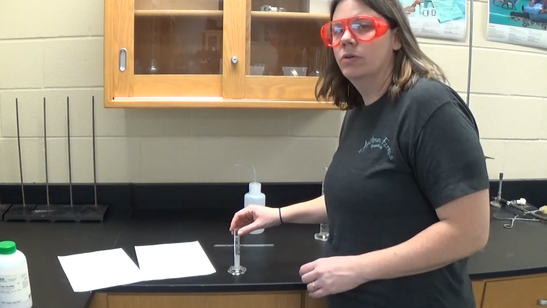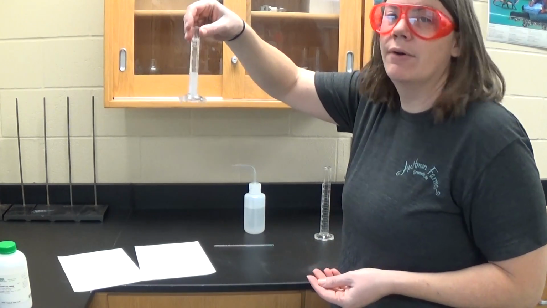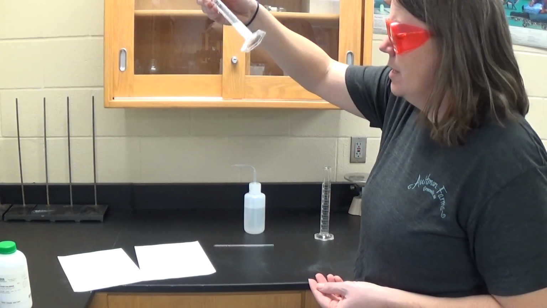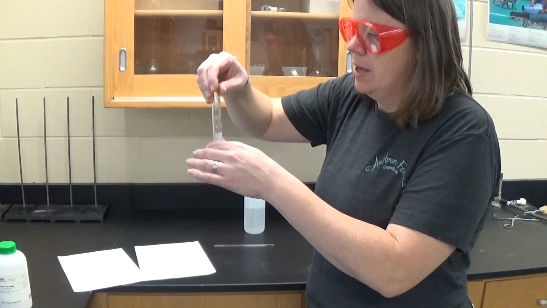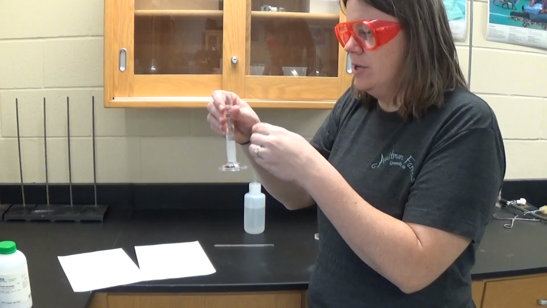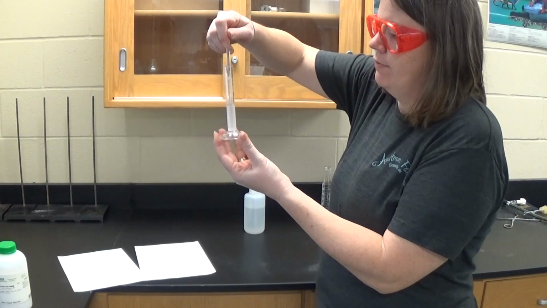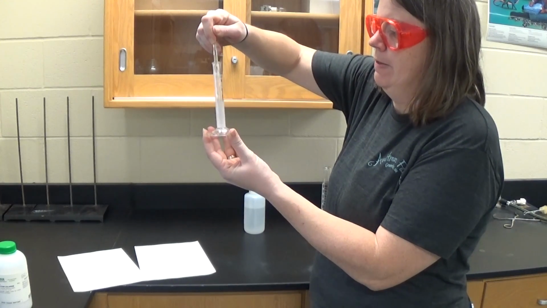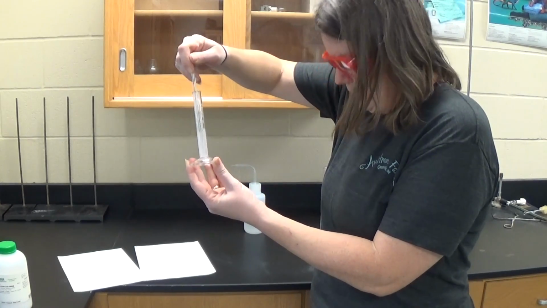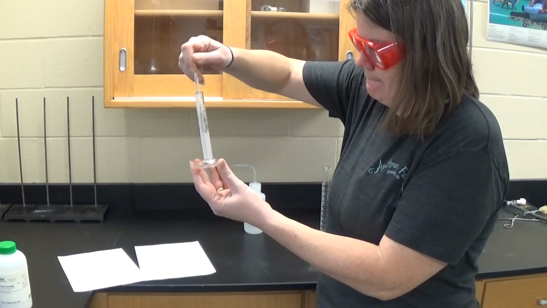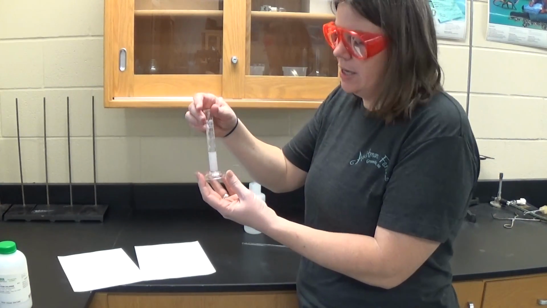I'm supposed to make all observations I can. I don't know if you can see that, but that is very cloudy. The calcium chloride has dissolved, or it is dissolving. And when I touch it, it is warm. It is warmer than the water was itself. So if I go ahead and I stir some more, yes, and it's getting warmer.